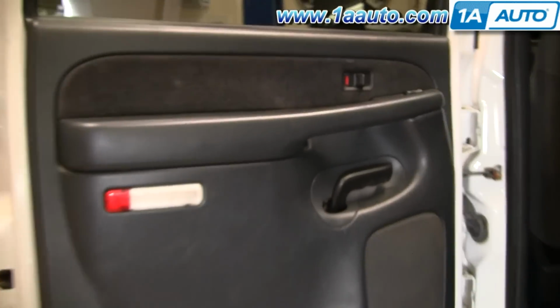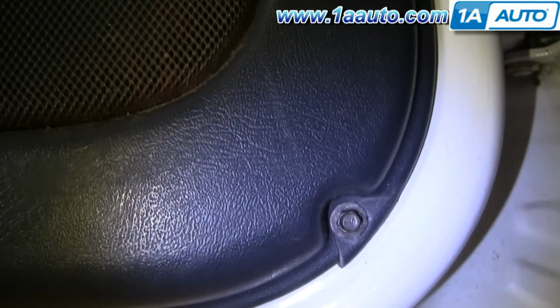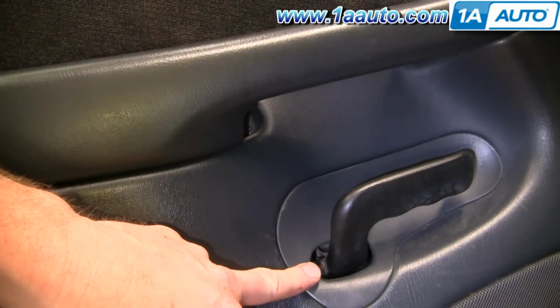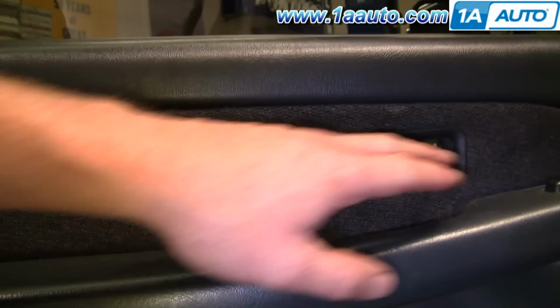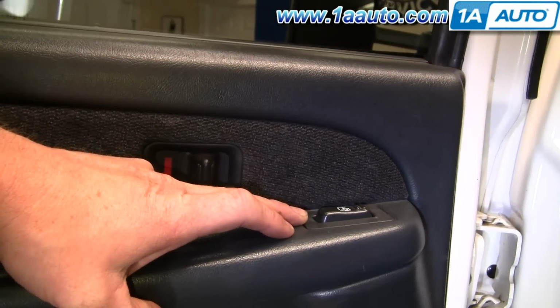There are two 7mm screws, or bolts, that you have to remove. One right in there, and then one down on the bottom corner here. And then as well, you need to pry out this trim panel, pry out your lock button, and pry out your window switch and disconnect it.